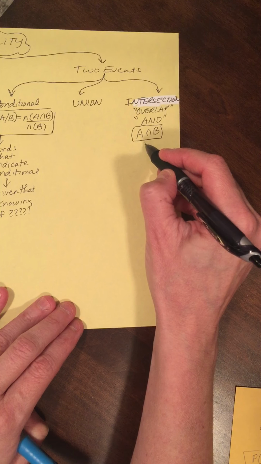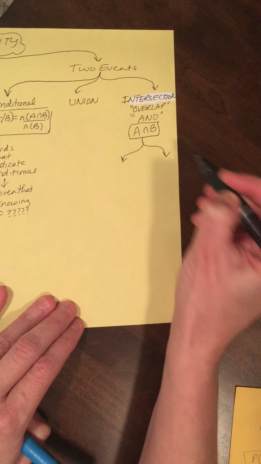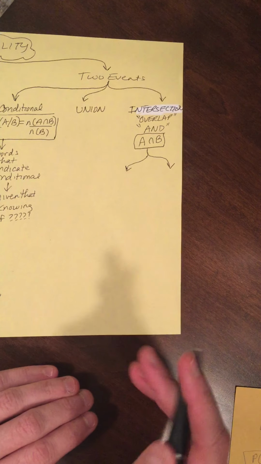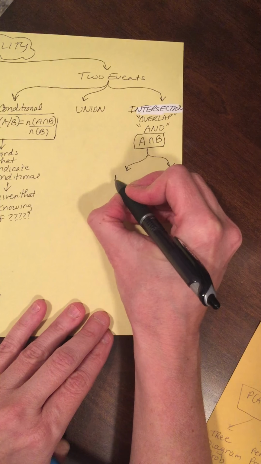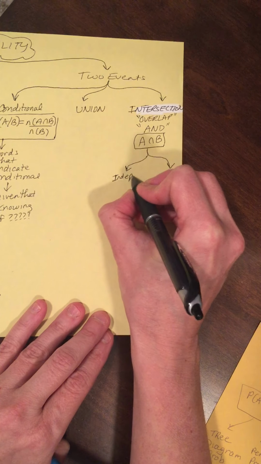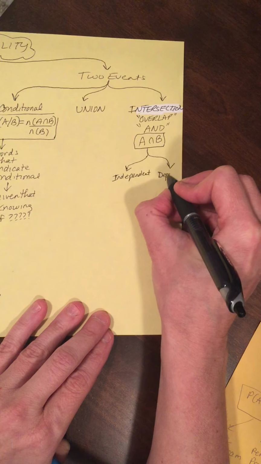And I'm just gonna make 2 little branches. And the 2 types of questions are independent and dependent.